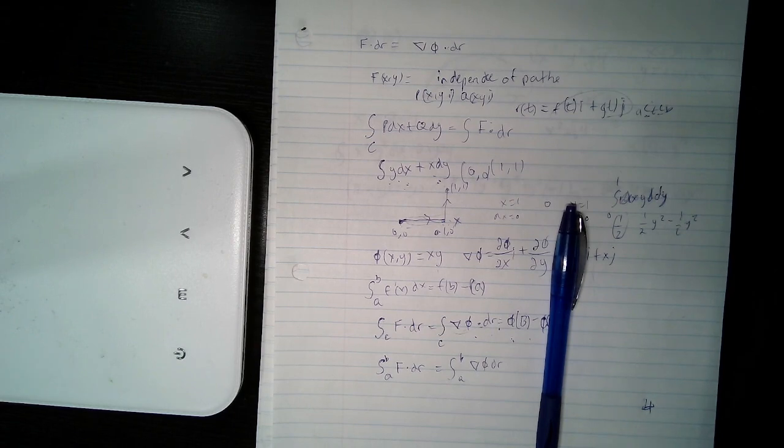If you do the gradient, then don't you have to do x and y and derive them? Otherwise, why is it going away?